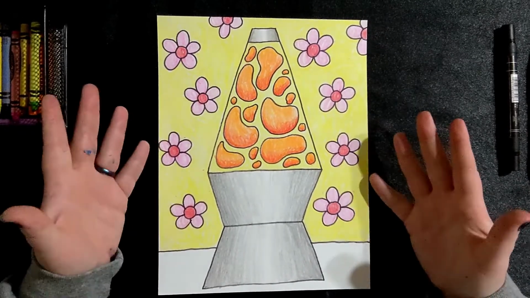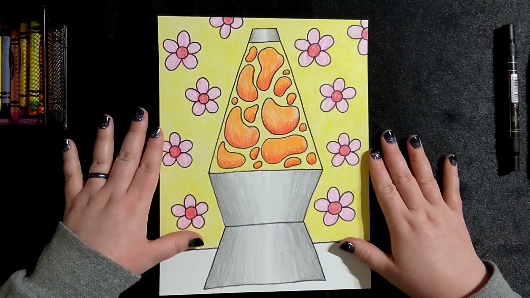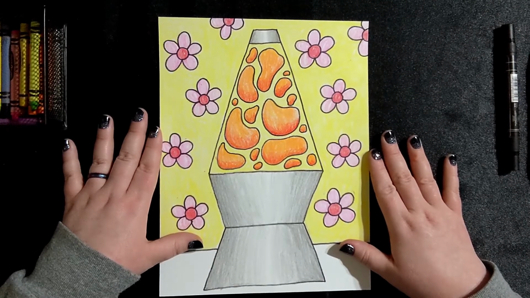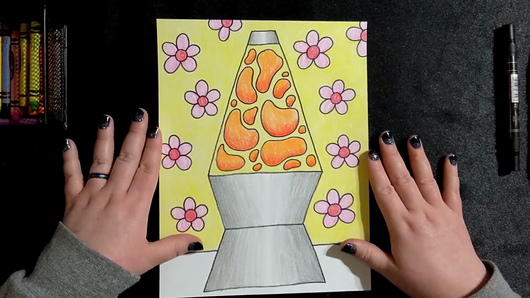And here is my finished lava lamp. What do you guys think? I hope you enjoyed drawing a lava lamp with me. I hope you got to trace and color it and finish it just the way you wanted. And remember, the most important thing about art is that you have fun.